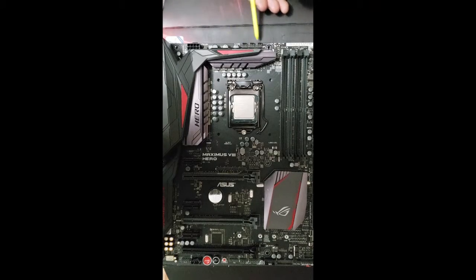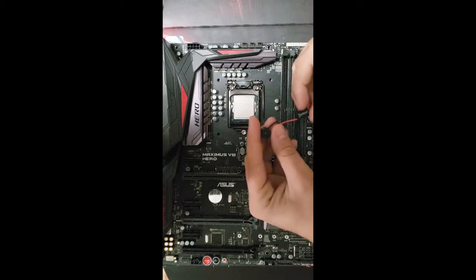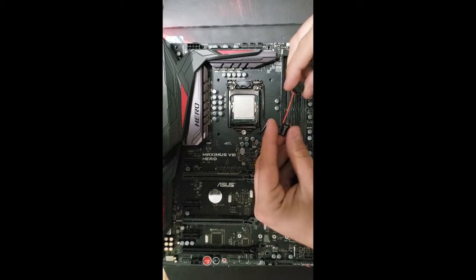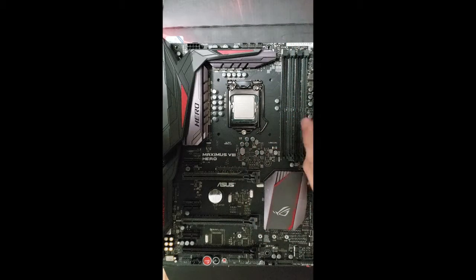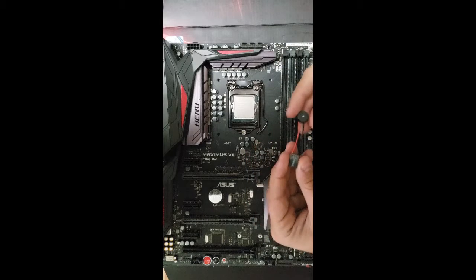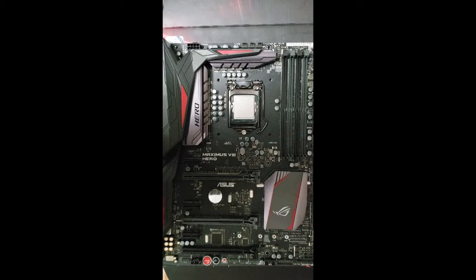And then moving over, we have the Q code reader. Now, not every motherboard will have a digital Q code reader like this. Some will come with a BIOS speaker, and this will pretty much beep at you the different warnings, and you can use this to help troubleshoot if you do not have a digital readout like this one.